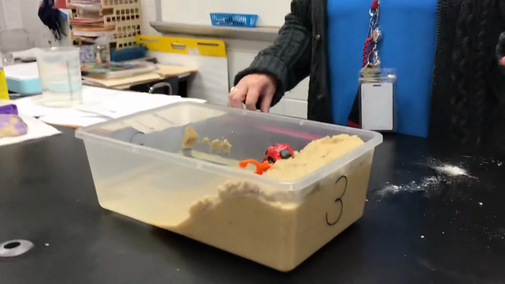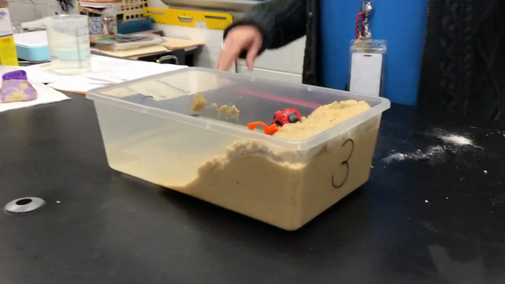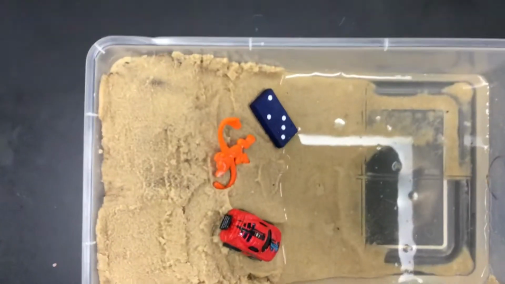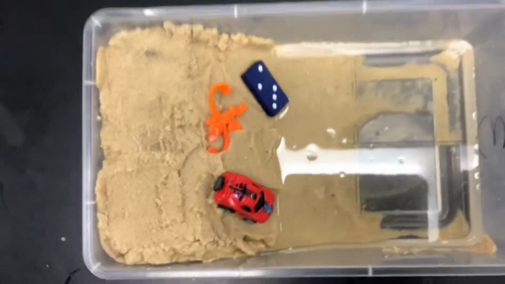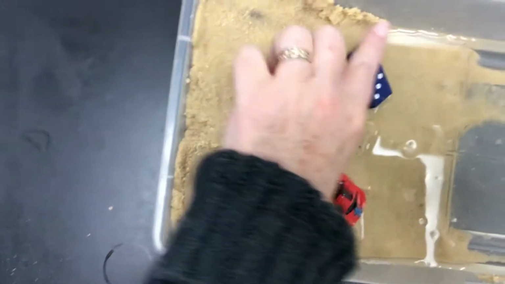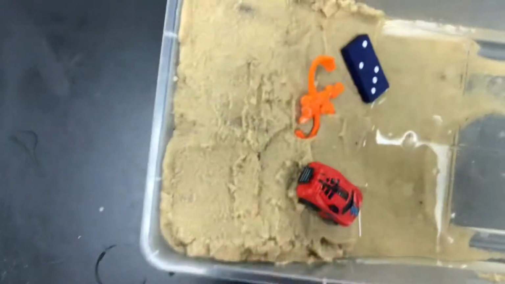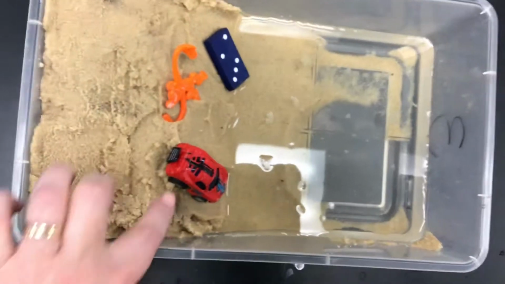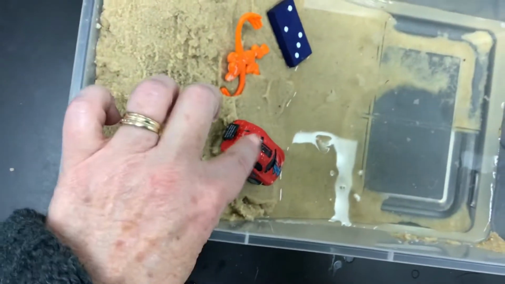And in the second box, going across, I'll hold it for a second, you're going to do a drawing of what the beach looks like from the top. Look up at the screen. That's the only way you're going to be able to see it from the top. You see where the water starts? Right at the edge. I'm using the domino to represent a float, and the little monkey to represent a swimmer or a person, and the car is like a toy or something.